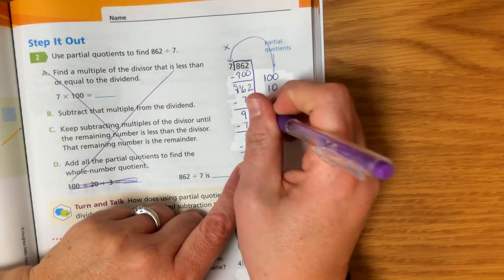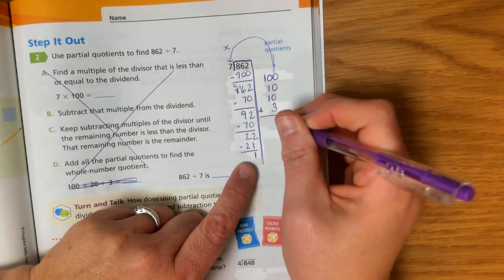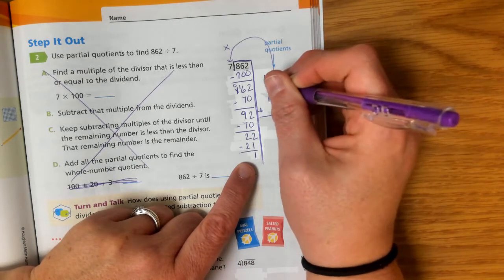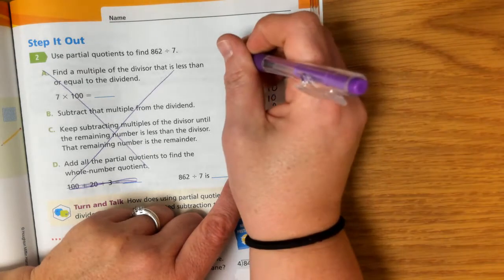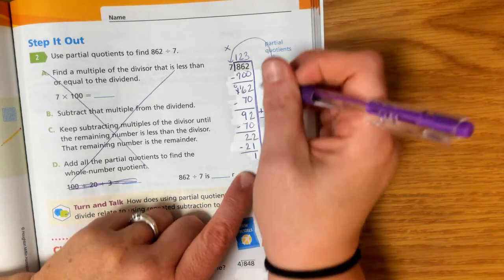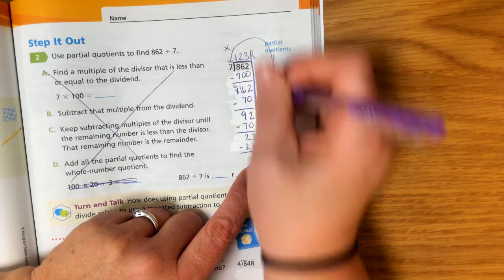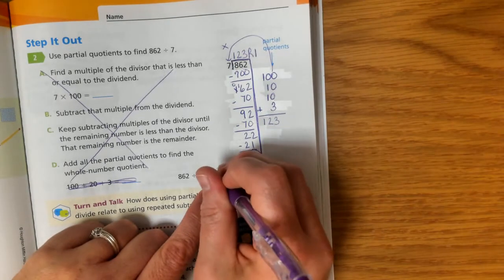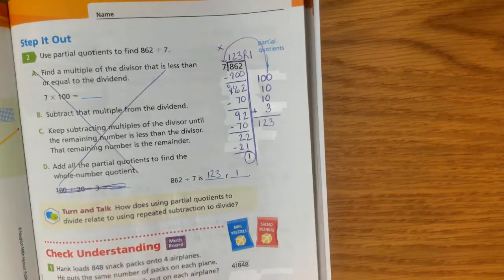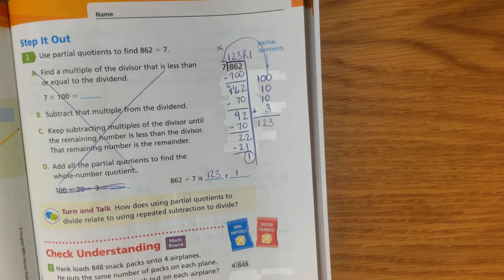So I'm going to add my numbers up over here. All these zeros plus 3 is 3. 0 plus 1 is 2. And 1 plus nothing is 1. So the answer is 123 with a remainder of 1. 123, remainder 1. Okay?